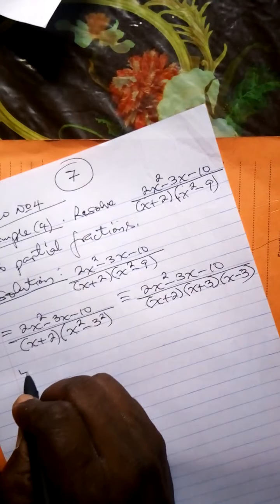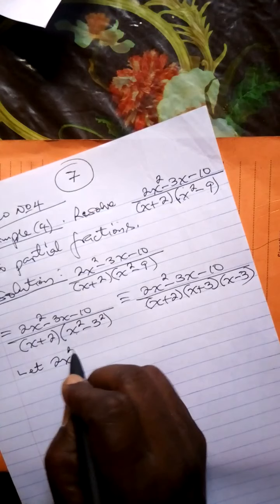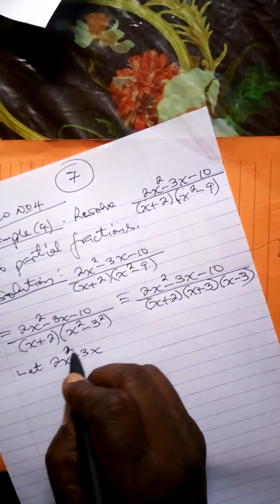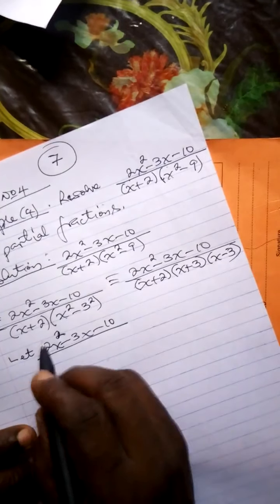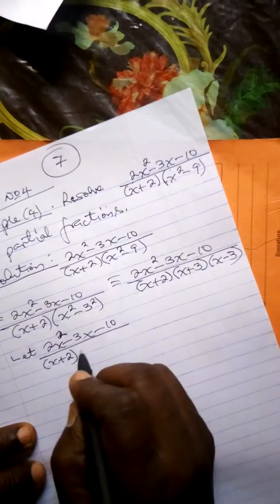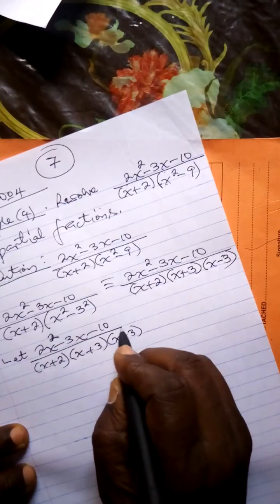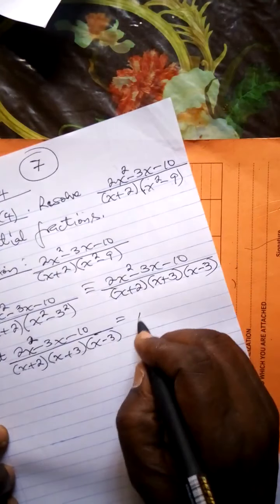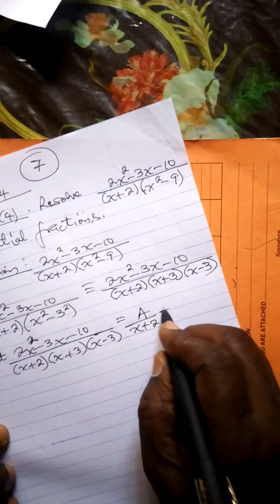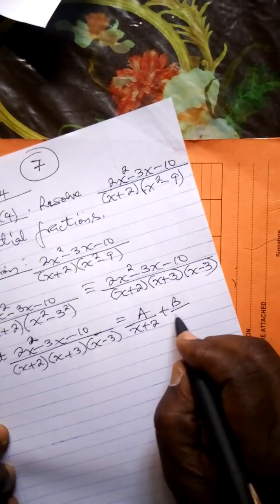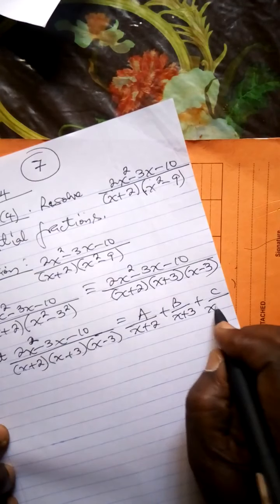So we say let (2x squared minus 3x minus 10) over (x plus 2)(x plus 3)(x minus 3) be equivalent to A over (x plus 2) plus B over (x plus 3) plus C over (x minus 3).